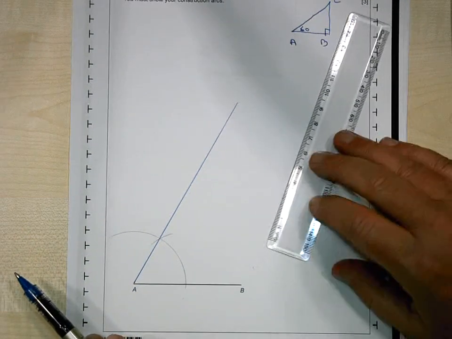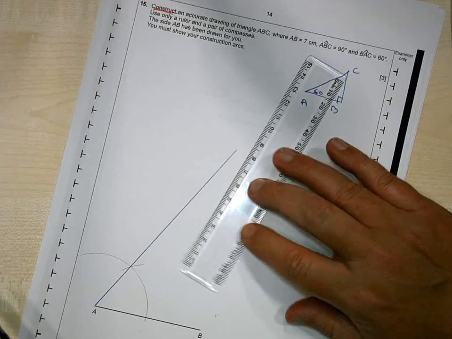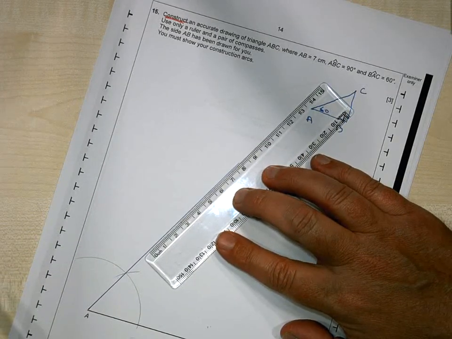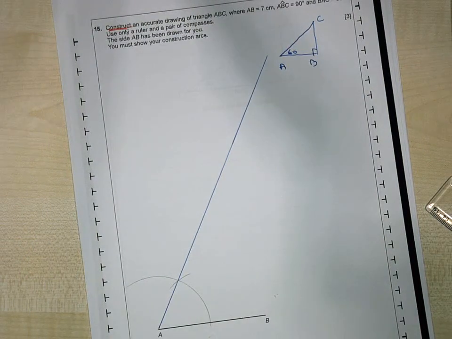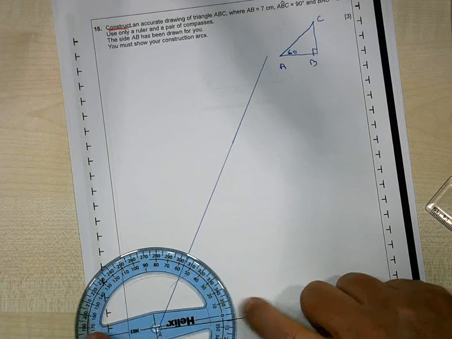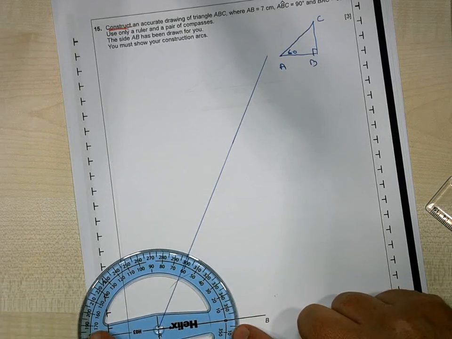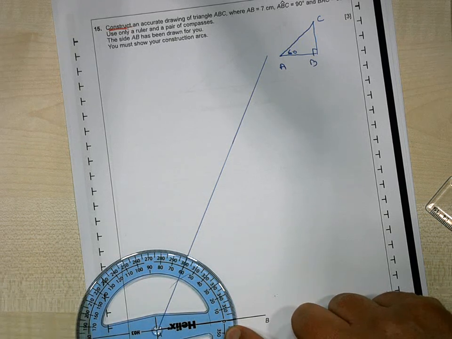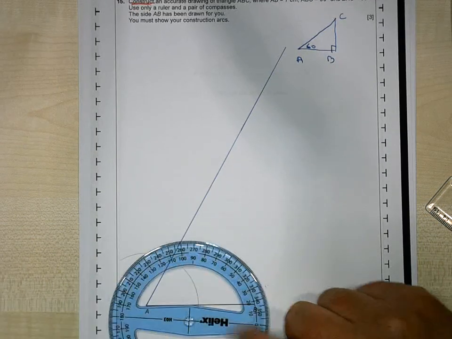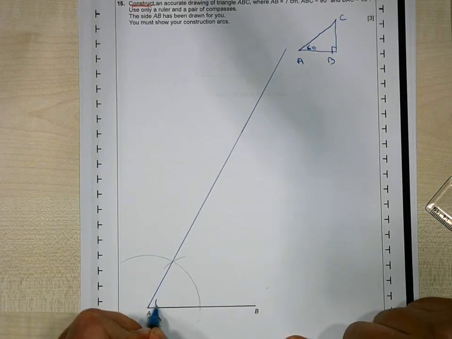Now, I don't know where on that line 90 degree C is going to be, so I'm going to send that up my page. I know C is on there somewhere. I can check now that this is 60 degrees because this is in my pencil case. You're not prevented from taking it in, and I can see it's 60 degrees. So I'm feeling good. I've got at least one mark already.